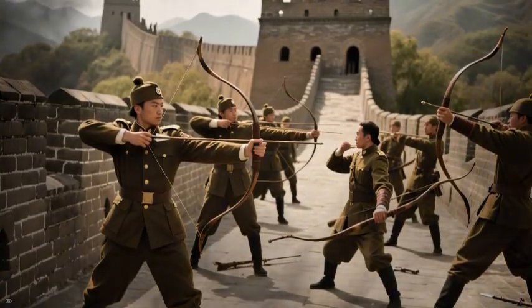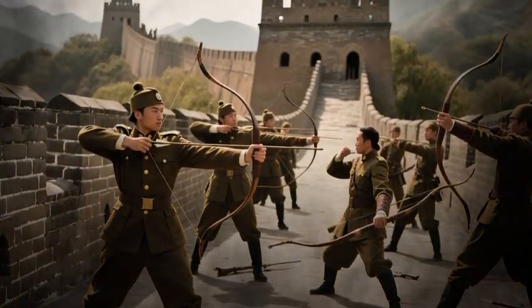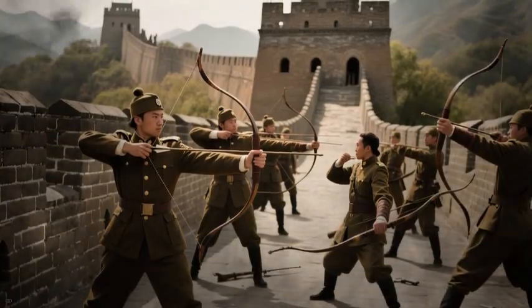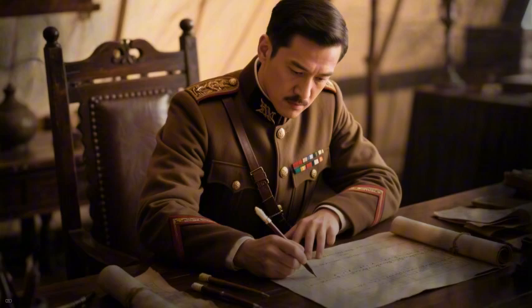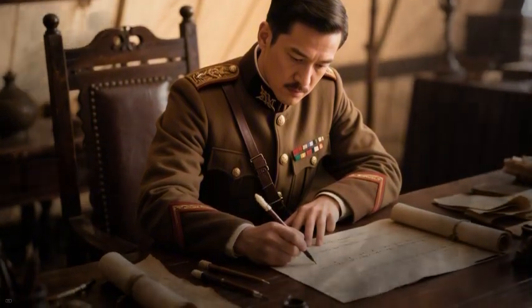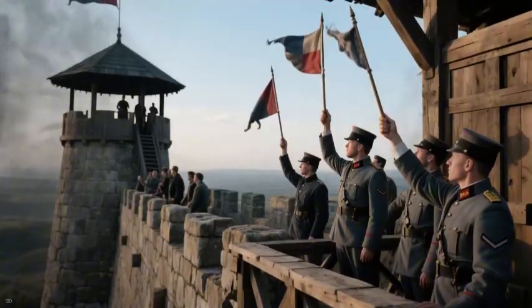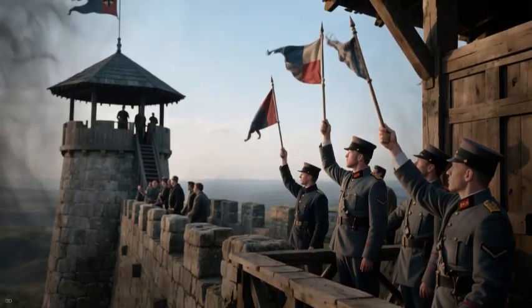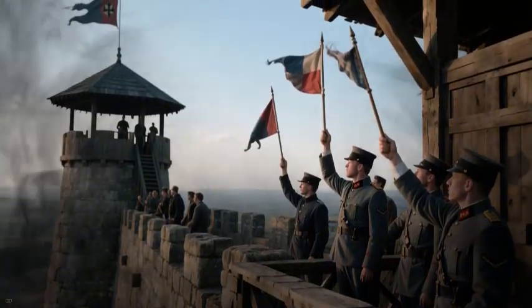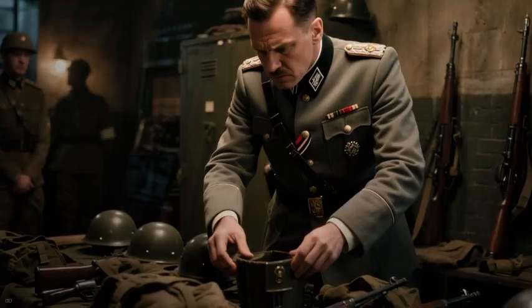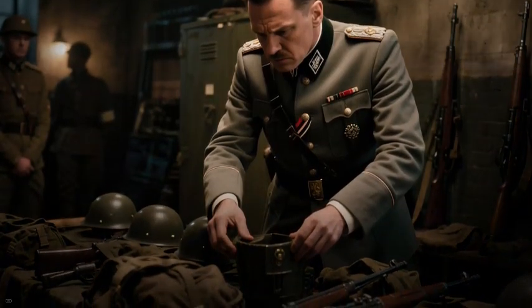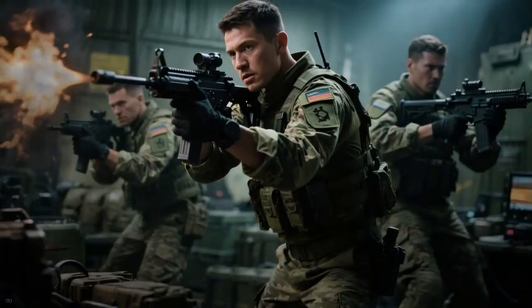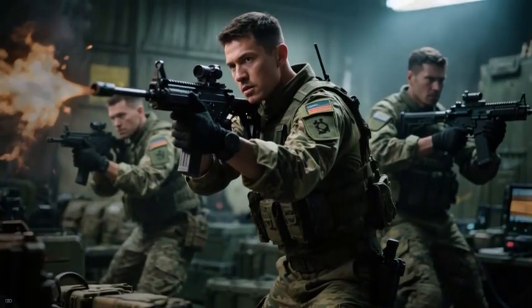Training and discipline formed part of administrative oversight. Soldiers stationed along the wall practiced archery, weapons handling, and defensive drills. Training schedules were recorded and reviewed by officers to ensure readiness. Watchtower crews practiced signal procedures to maintain accuracy in communication. Inspections determined whether soldiers understood their duties and whether equipment remained in proper condition. These practices kept garrisons prepared for sudden developments along the frontier.